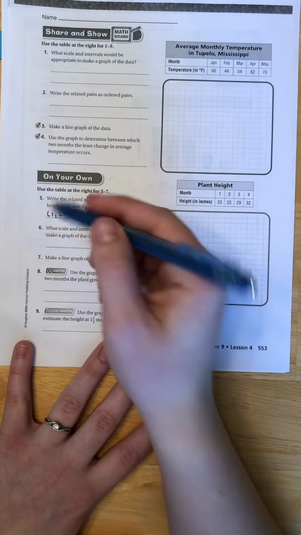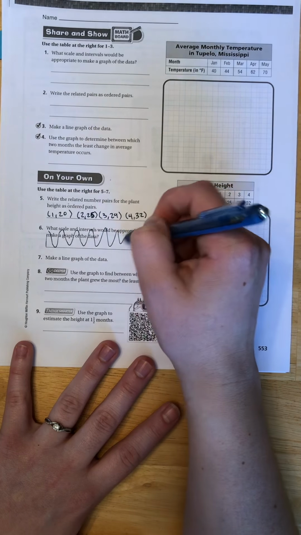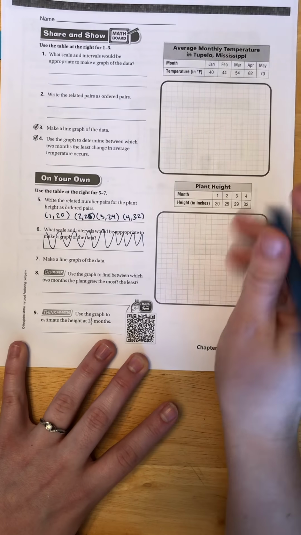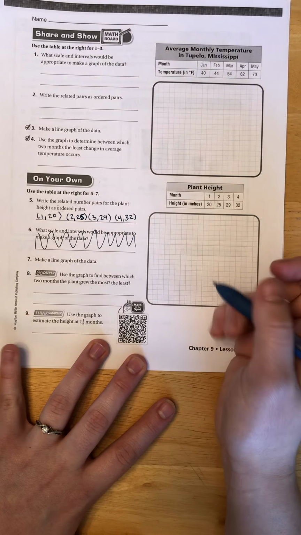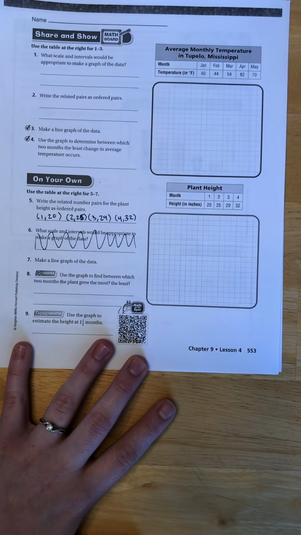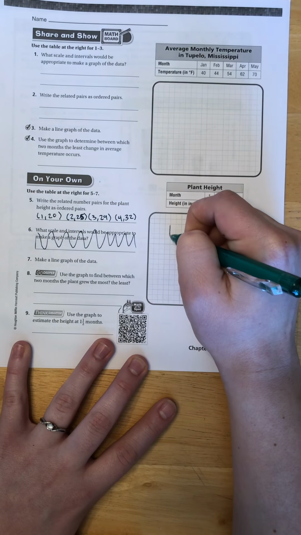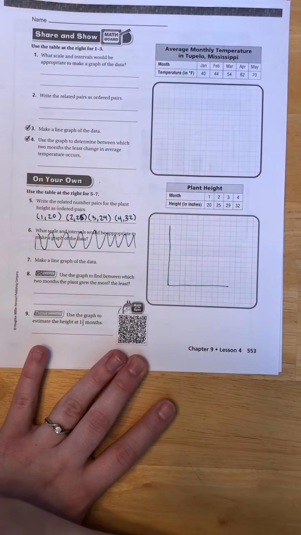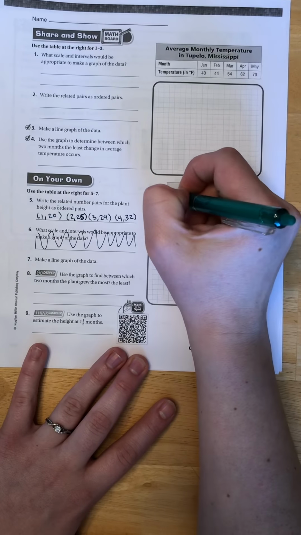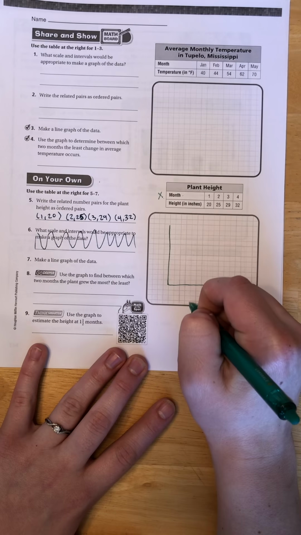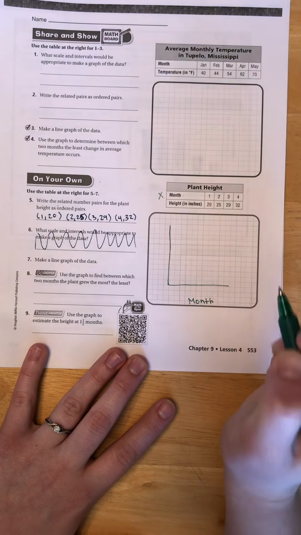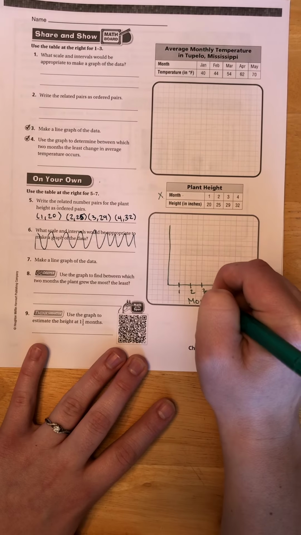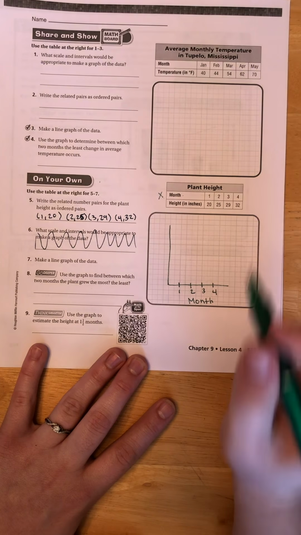What scale and interval? You don't have to answer that question. That's just how we're going to set up our graph. So let's talk about it. Let's set up our graph. Let me quickly draw one here. Okay, on our x-axis, this is going to be our x, our months. Looks like we have 4 months, so 1, 2, 3, 4.